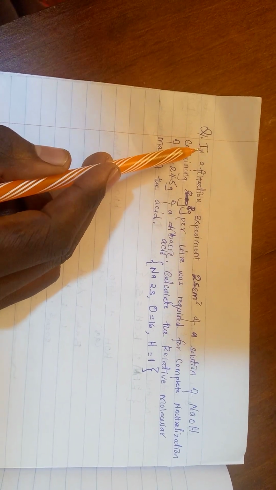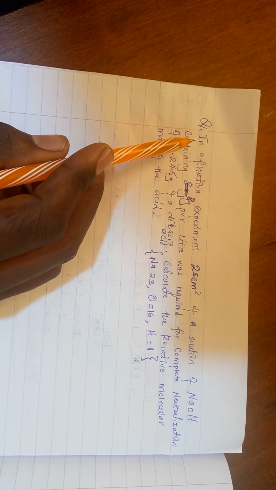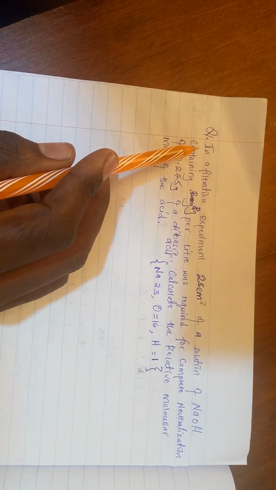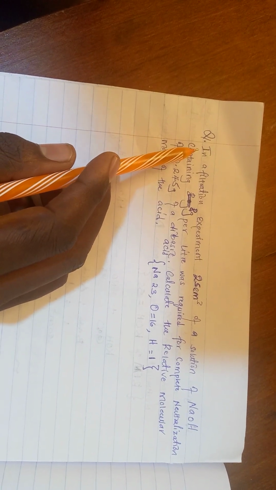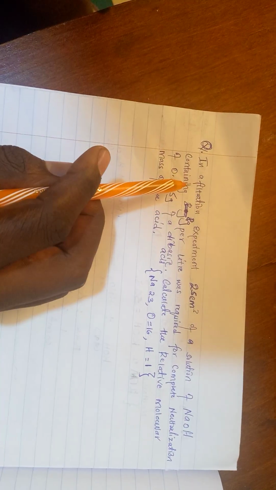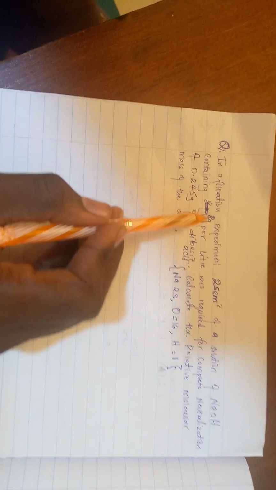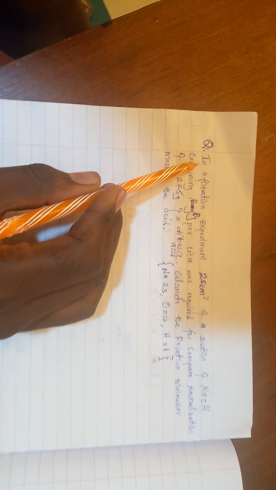For our mole lesson, let us continue from where we stopped. Here I am tackling several questions that are on my way to solve. So it is just a mole concept. Let me start right away.